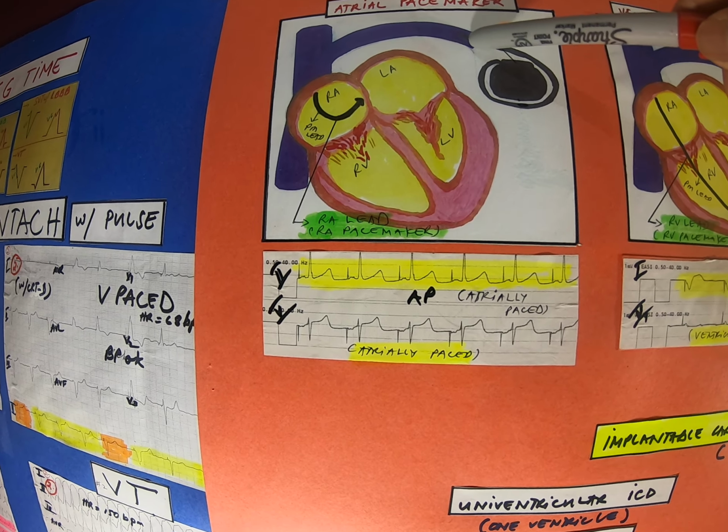Another kind of pacemaker is the dual chamber, the so-called atrioventricular pacemaker. We have two pacemakers in here, one in the right atrium and one in the right ventricle. Here we have the generator. There are two leads coming from the generator, passing the left subclavian vein to the superior vena cava. The right atrial lead stops here. The tip is located at the right atrial appendage.